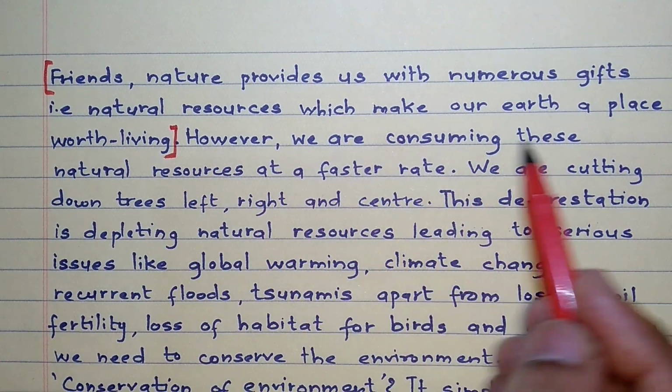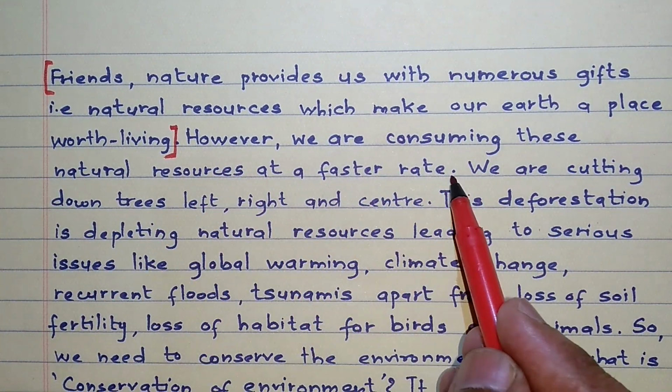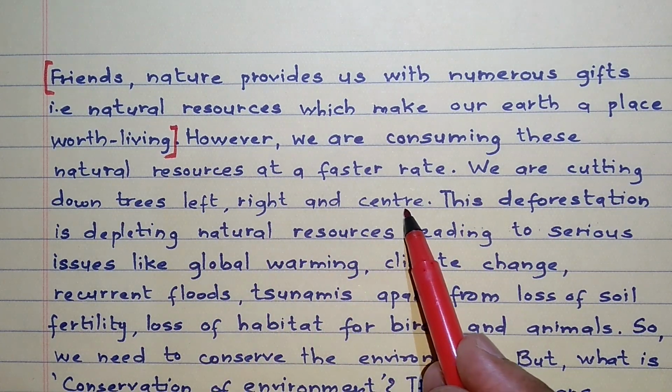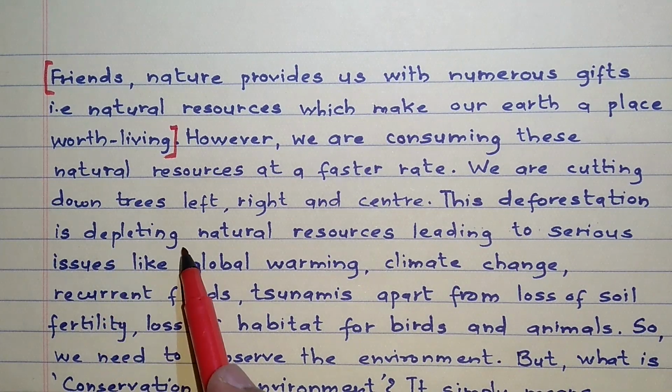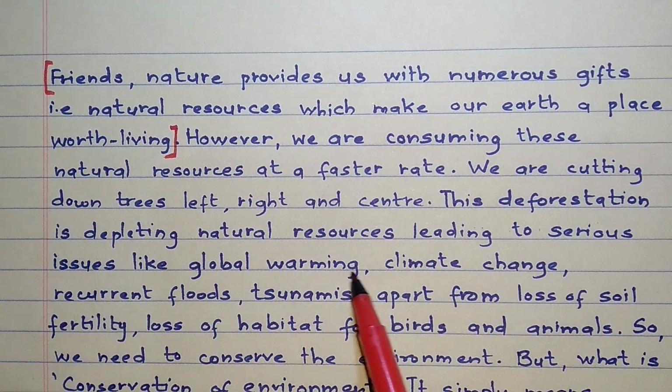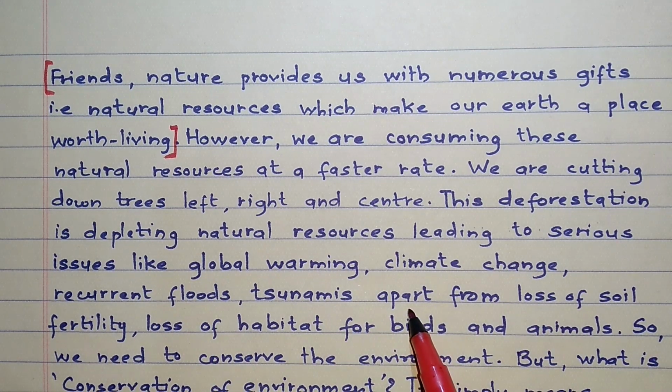However, we are consuming these natural resources at a faster rate. We are cutting down trees left, right, and center. This deforestation is depleting natural resources, leading to serious issues like global warming, climate change, recurrent floods, tsunamis, apart from loss of soil fertility, loss of habitat for birds and animals. So, we need to conserve the environment.